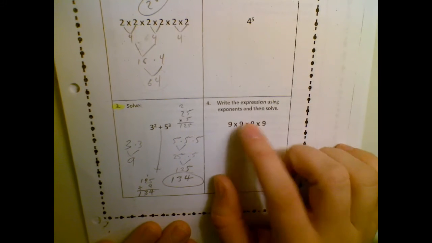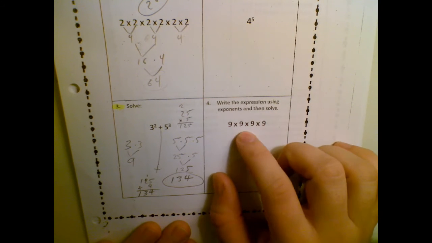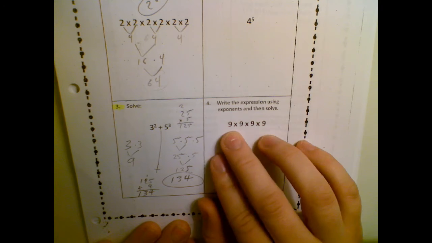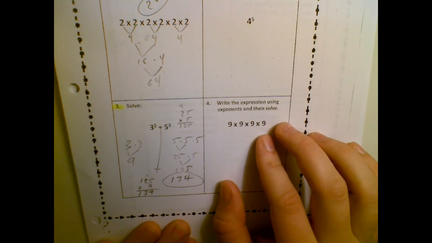Okay, let's go on to the next one. So these are going to be similar to that. You're gonna write an expression using exponents and then solve it. So you can count how many times it says 9, and then you're gonna make that be your exponent, and then you're gonna solve this one too. Okay.